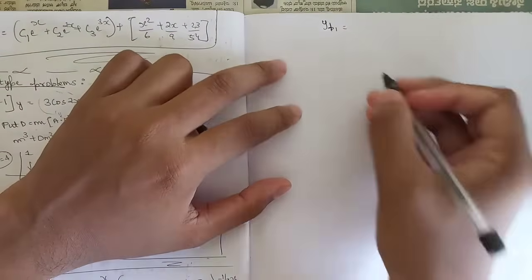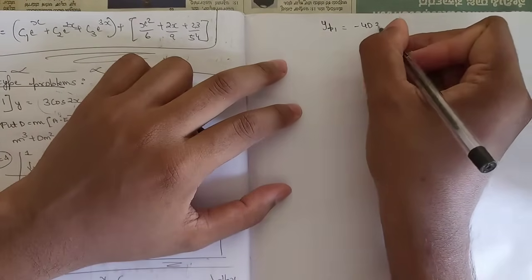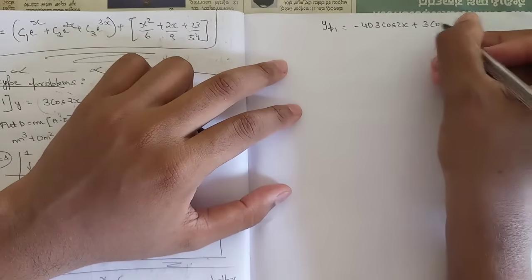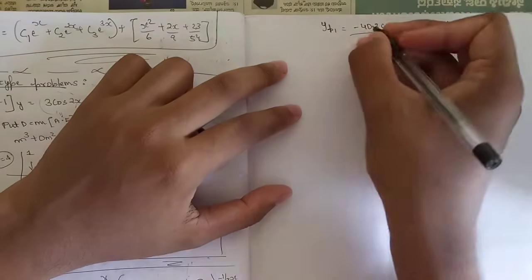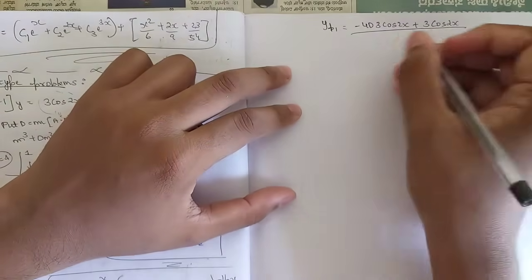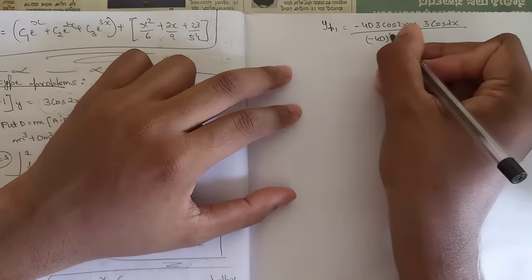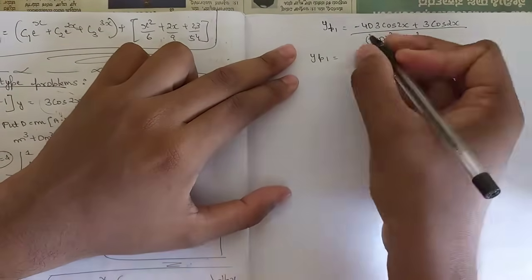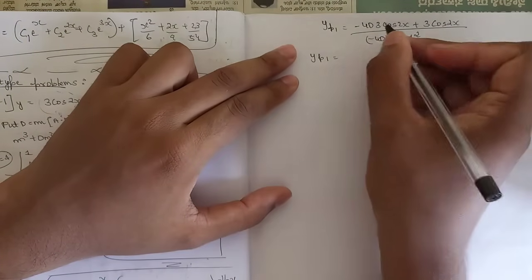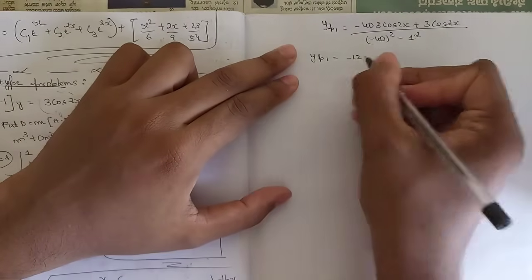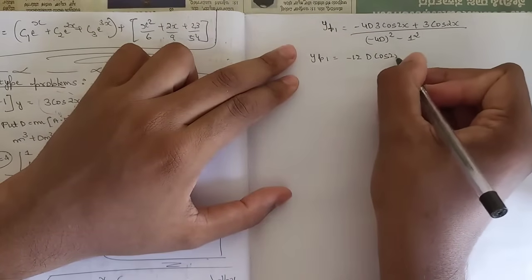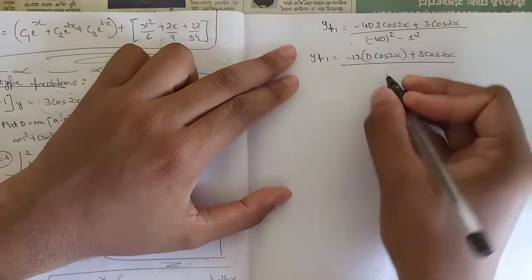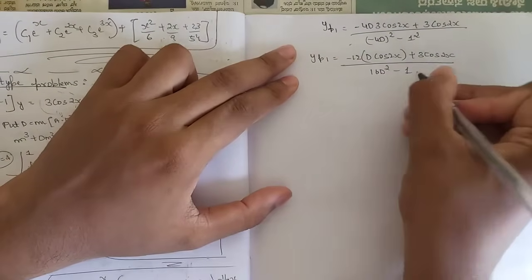After multiplying we get minus 4d into 3 cos 2x plus 3 cos 2x, divided by, again the denominator is of the form a plus b, a minus b, so this would be minus 4d whole square minus 1 square. So yp1 would be, multiplying 4 into 3 first, minus 12 into d cos 2x plus 3 cos 2x divided by 4d whole square, that is 16d square minus 1.